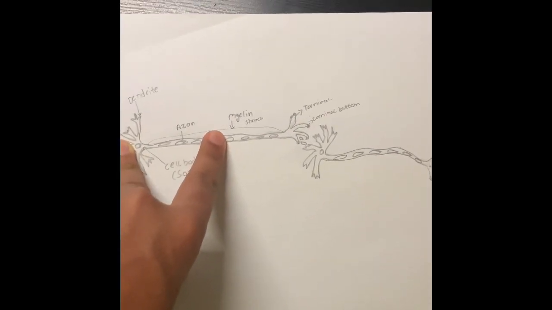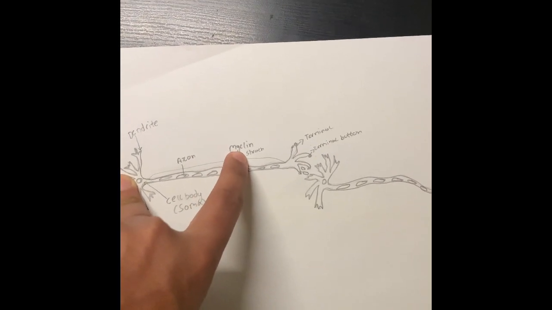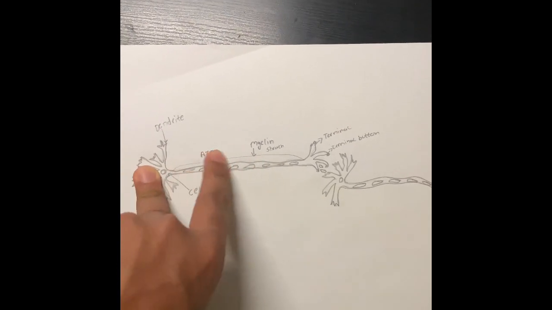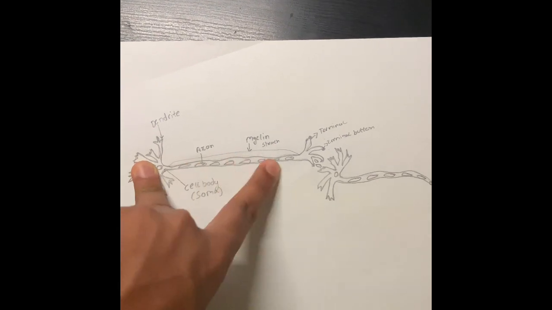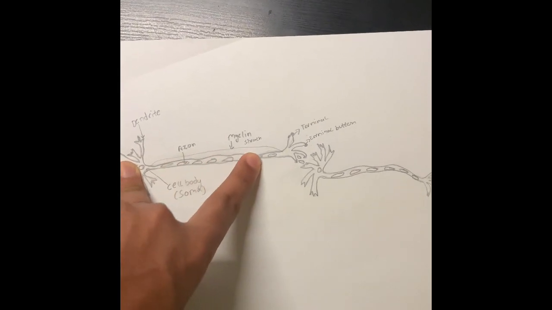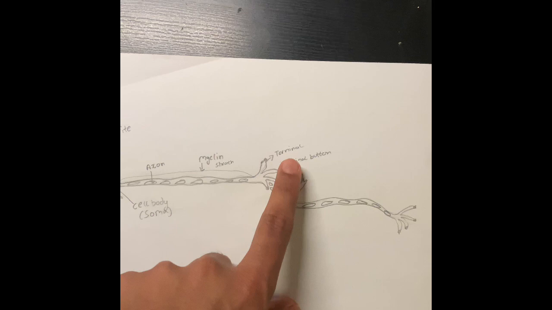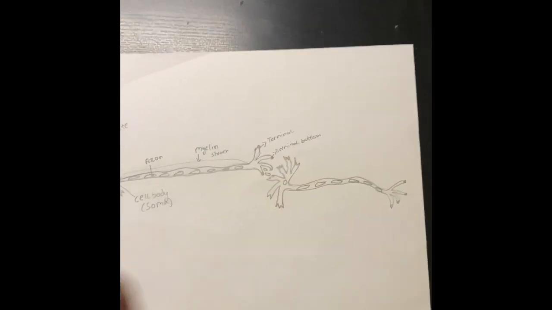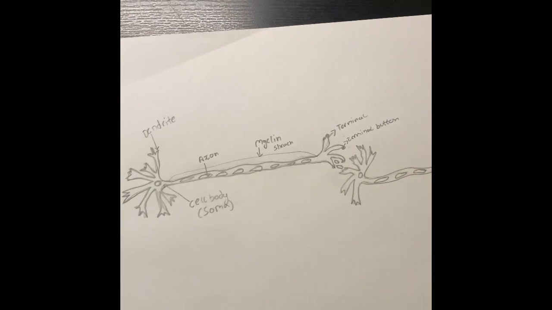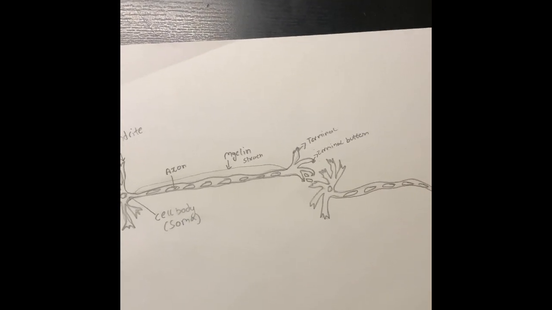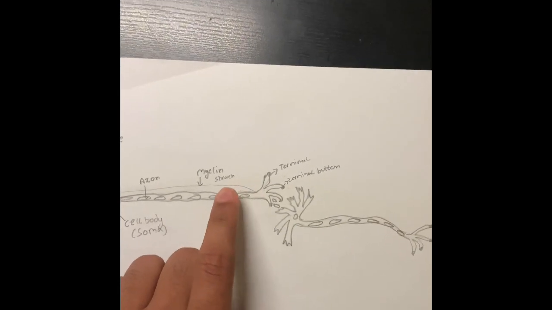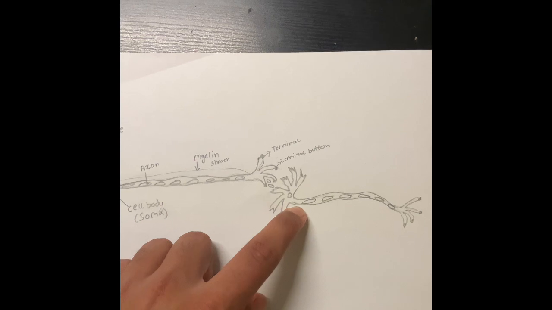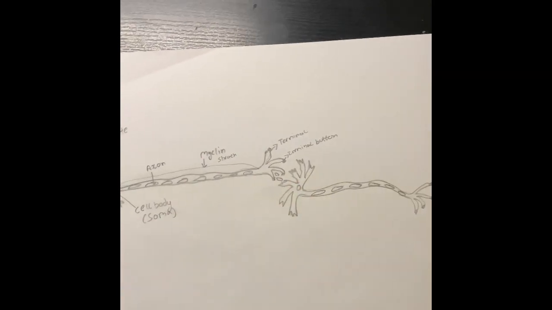A myelin sheath helps the soma to transmit electrical impulses through the nerve to the terminal and then into the other nerve. The terminal conducts electrical signals to be sent to the nerve synapse, which is the other nerve.